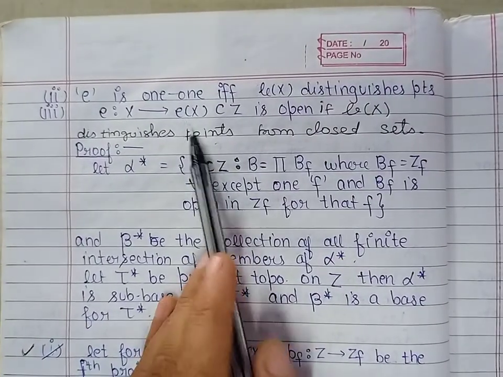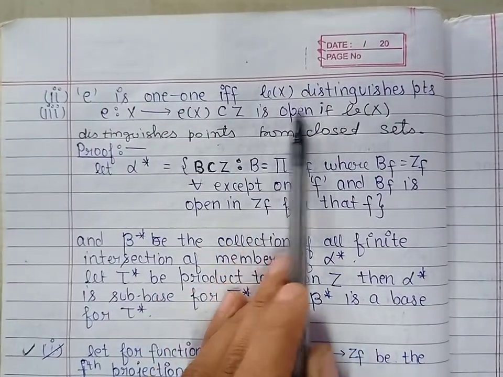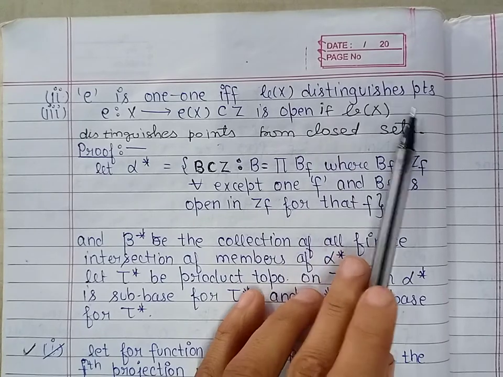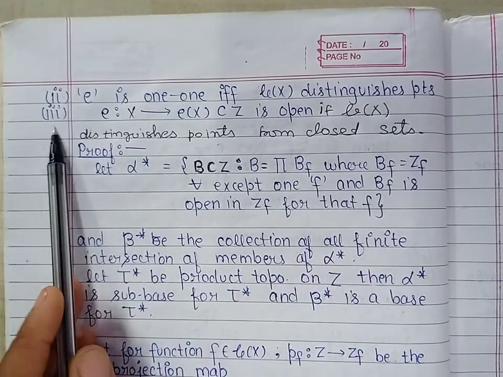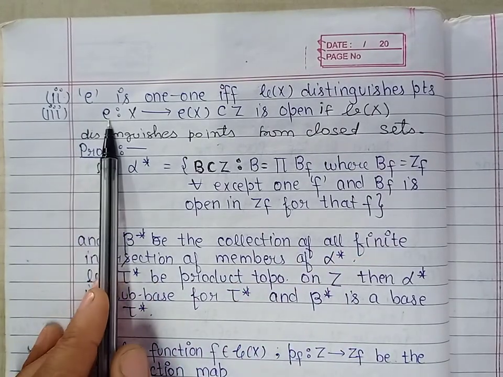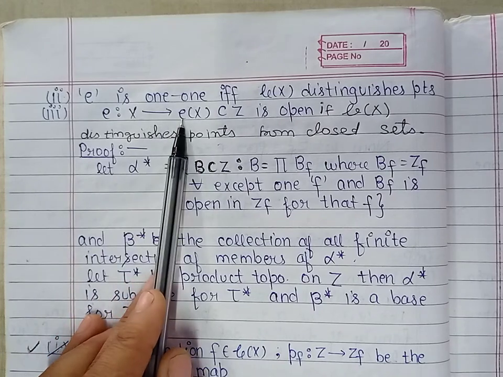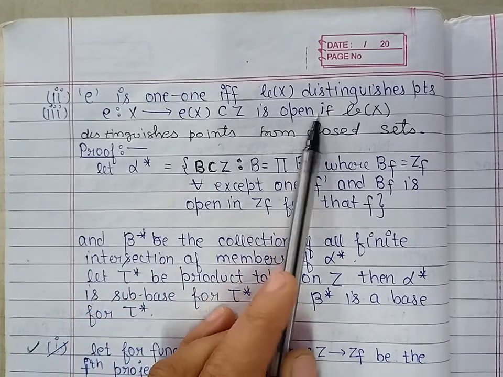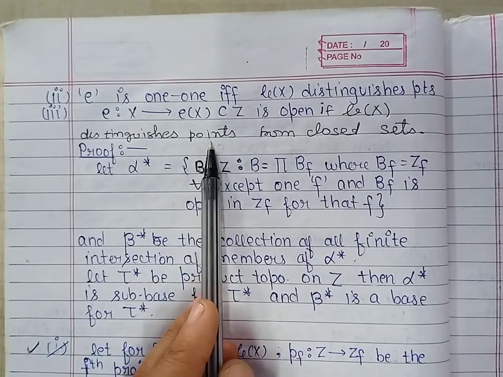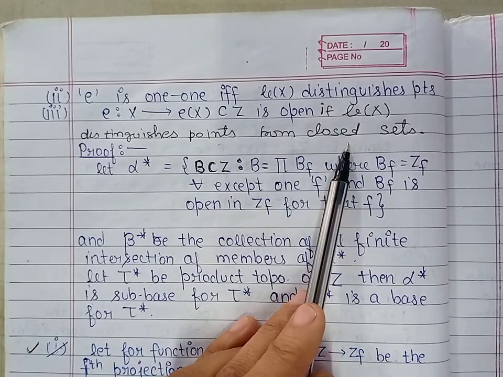In the second part, we prove that E is 1-1 if and only if the family B_X distinguishes points. In the third part, we will discuss E from X into E(X) is open if the family distinguishes points from closed sets.